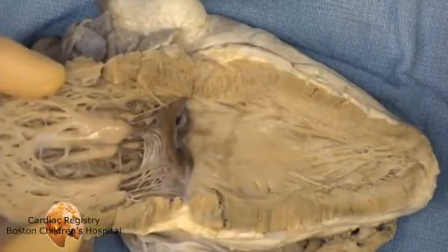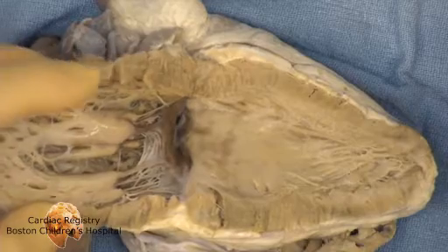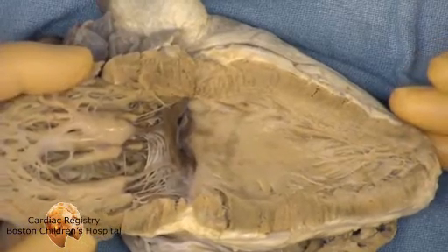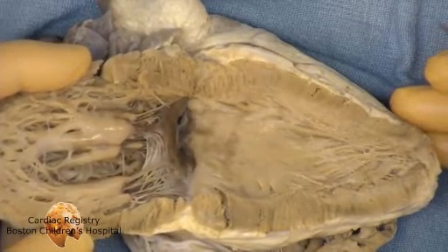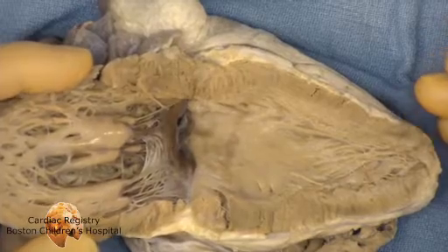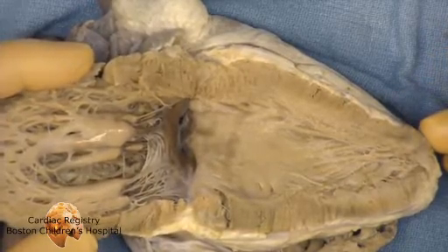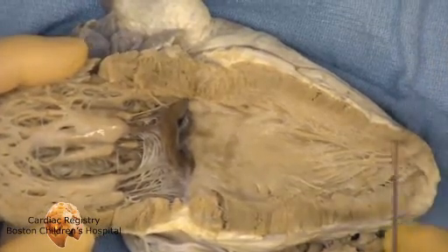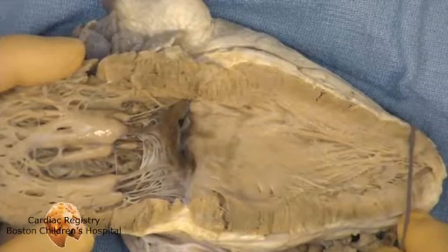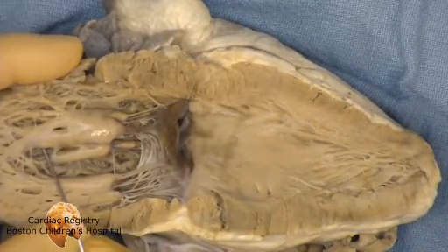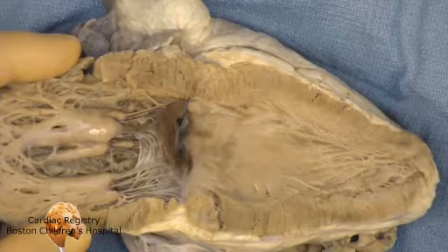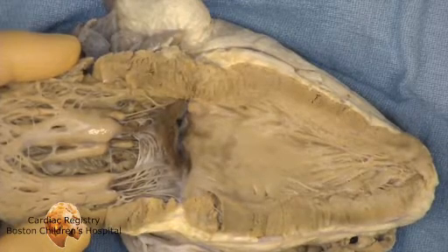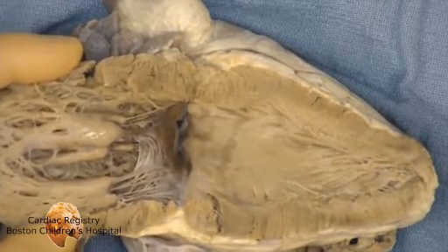this left ventricle is a mirror image or an inverted ventricle compared to the solitus D-looped ventricle that we saw before. This is an L-looped or inverted left ventricle. Again, this is the patient's right and this is the patient's left because we're looking from the back at the left ventricle, looking forward toward the interventricular septum.